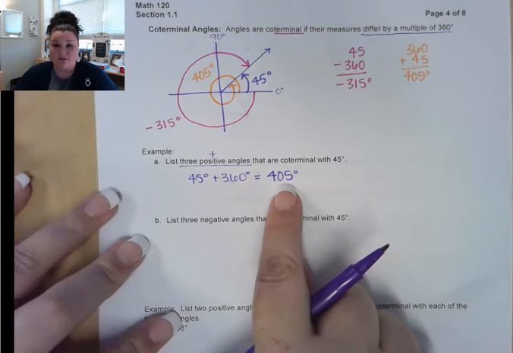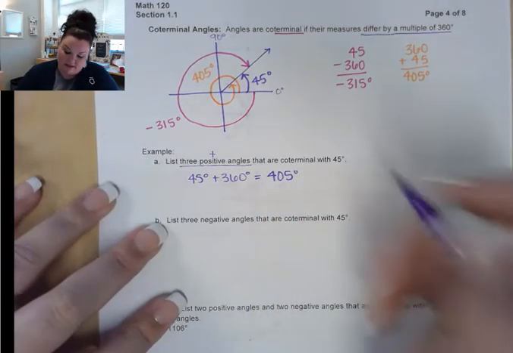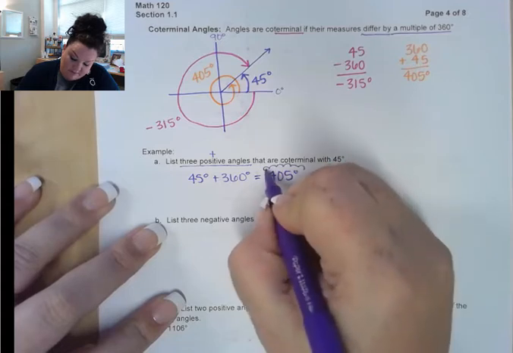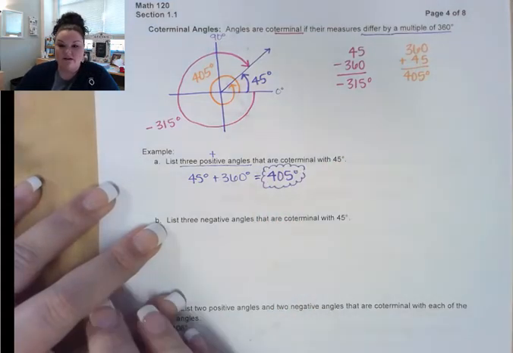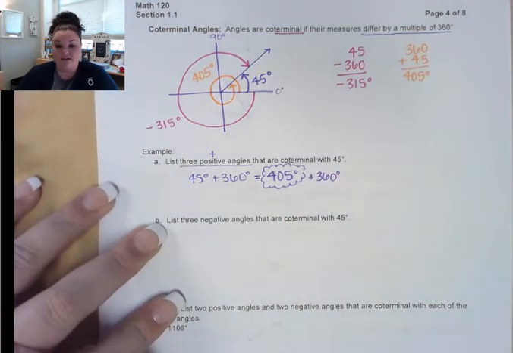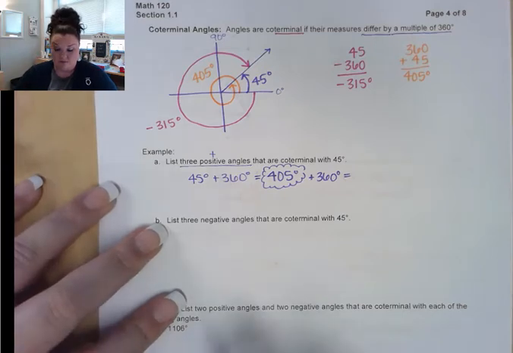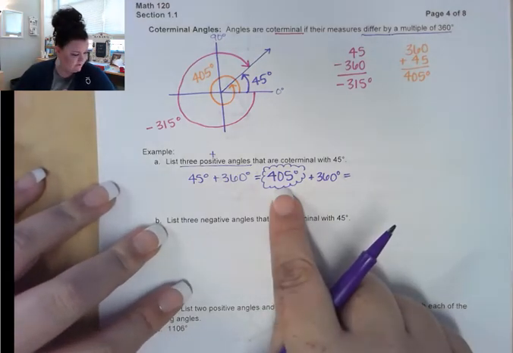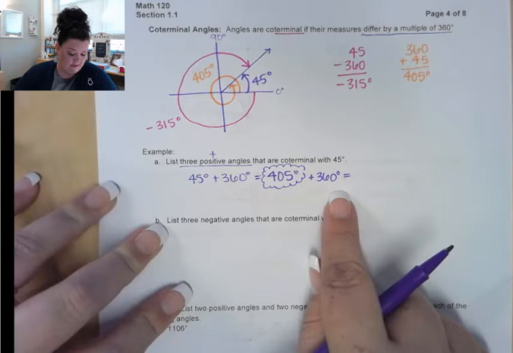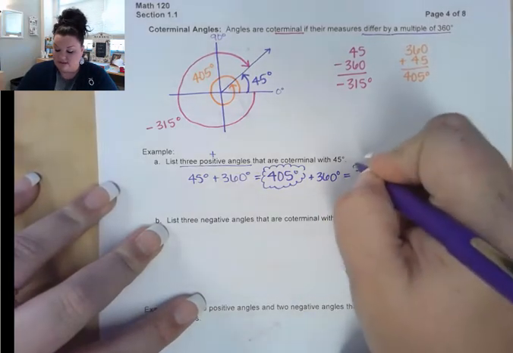And then I want 2 more. Now that I have that one, I could just add another 360. You can just keep adding on. I'm going to add another 360 degrees to give me another positive coterminal angle. 405 degrees plus another 360 gives me 765 degrees.